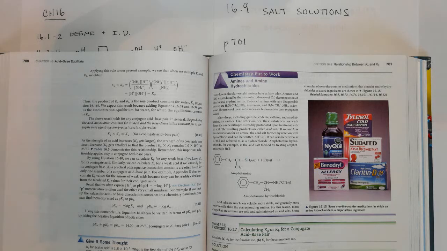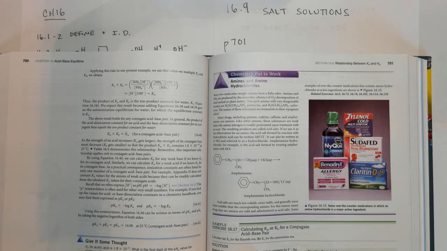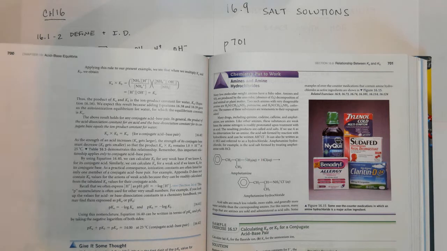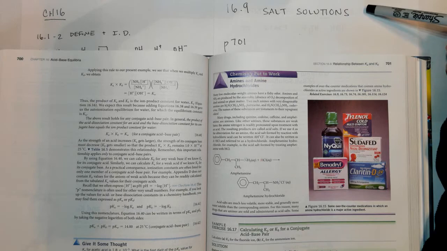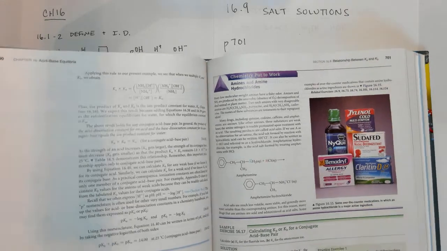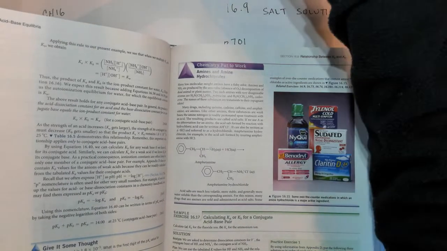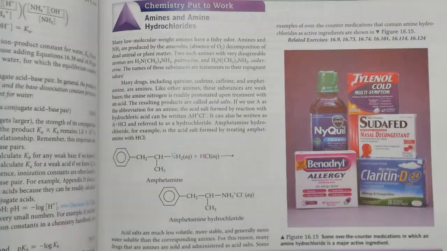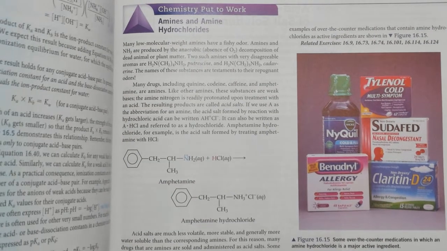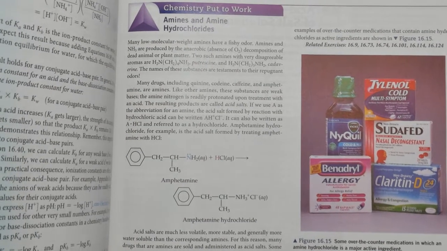So this is our last video cast in chapter 16, and we're going to focus on salts. And we're going to take a look at how salts can be defined as acid or base solutions. But first, a little chemistry in your everyday life. I'm going to zoom in on this, and we're going to talk about amines and amine hydrochlorides.